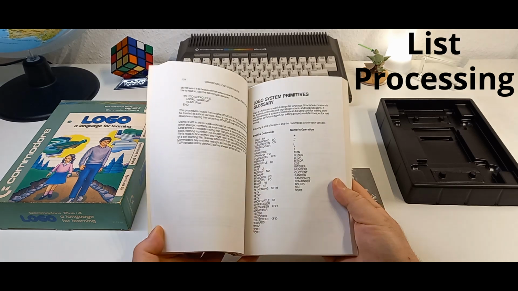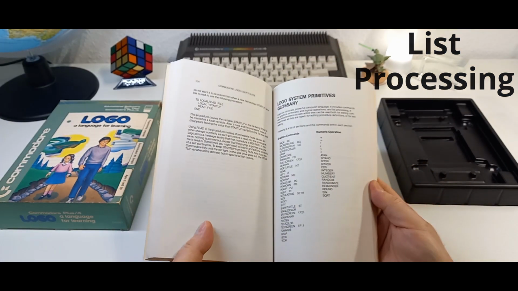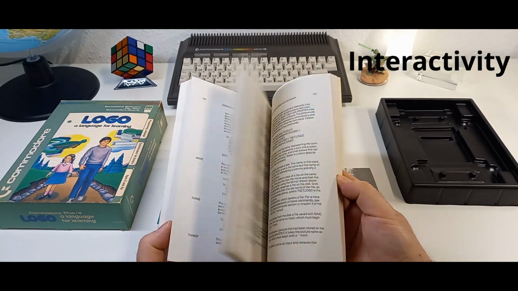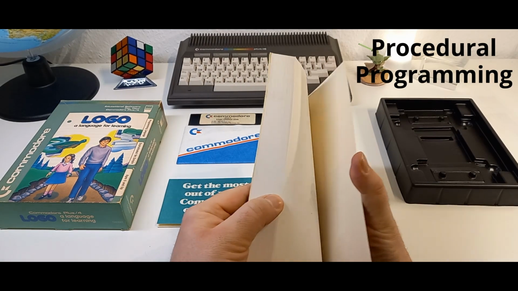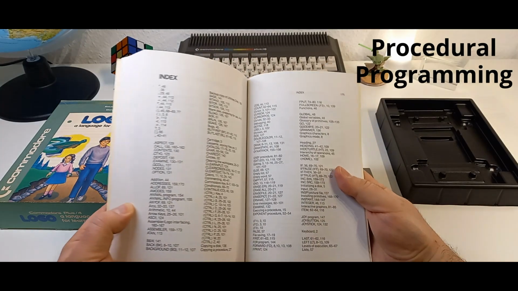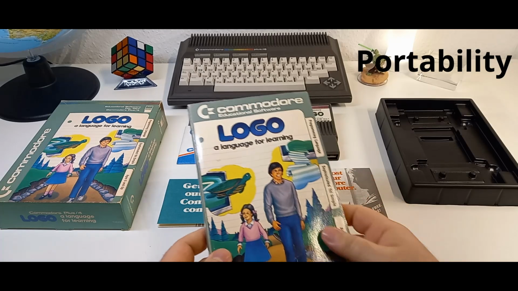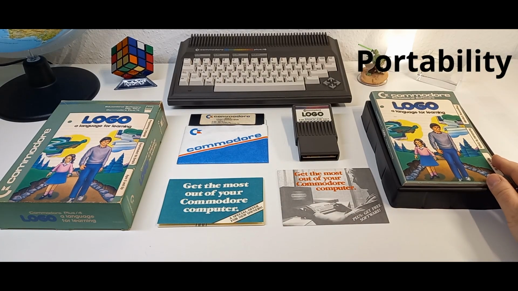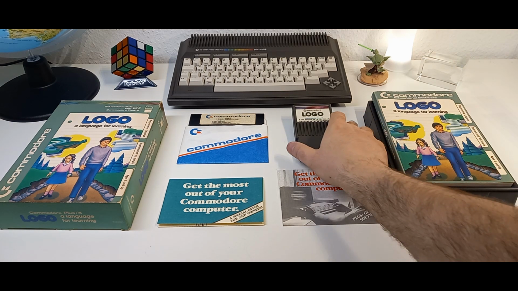Logo includes list processing capabilities. It can manipulate lists, making it versatile for symbolic computation and problem solving. Logo is an interactive language, meaning users can test commands and see results immediately. Logo allows the definition of custom procedures using keywords like to and end, which introduce users to the concept of modular programming. During the 80s, Logo was implemented on various platforms, including personal computers like Apple II, Commodore 64 and IBM PC. And now the great moment has come.